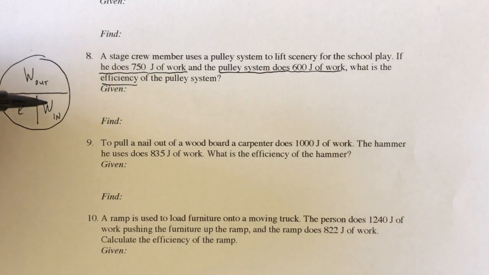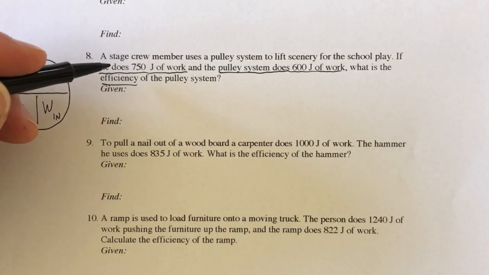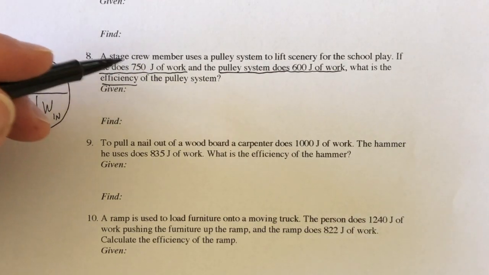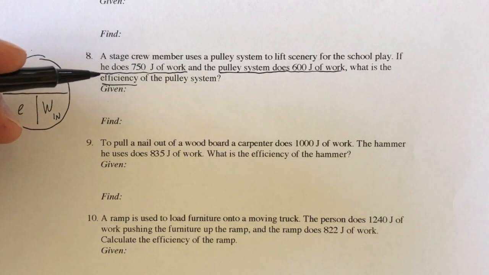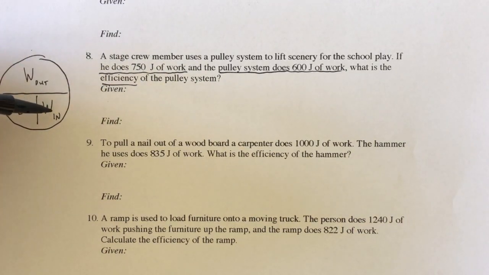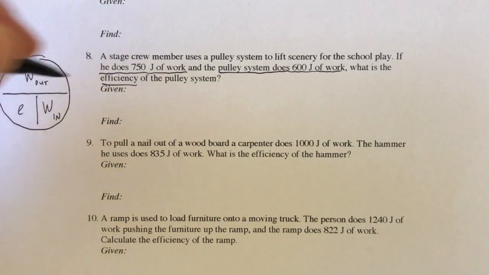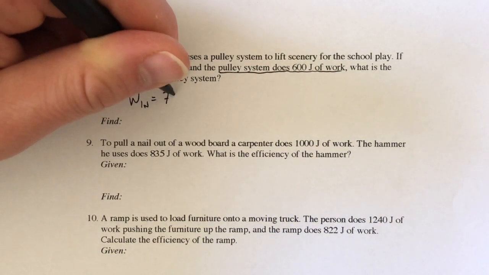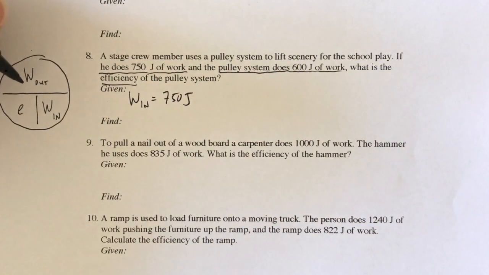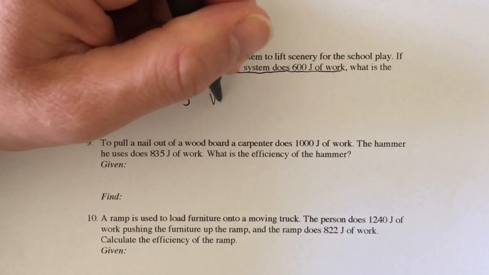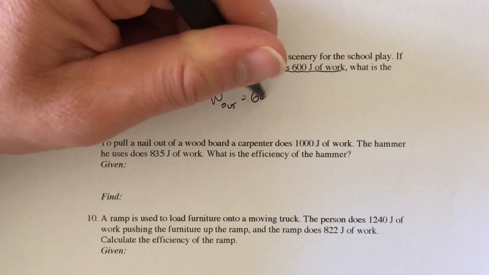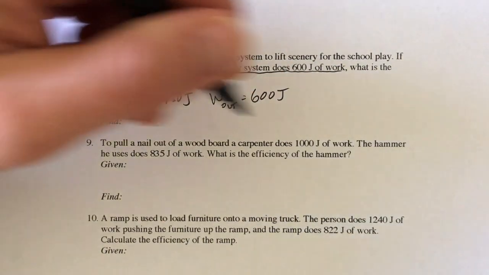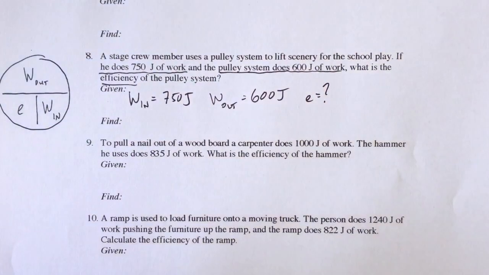But the other way to think about that is, if a person is doing work to a machine or applying force to a machine, that person is doing work, that's the work input. So the work input in this case equals 750 joules. The work output, the work done by the machine, that's the pulley system, is 600 joules. And so the question is, what is the efficiency?